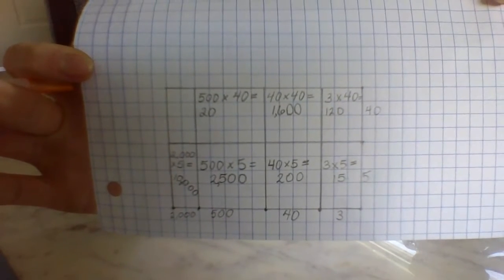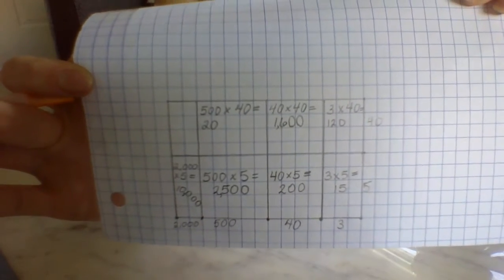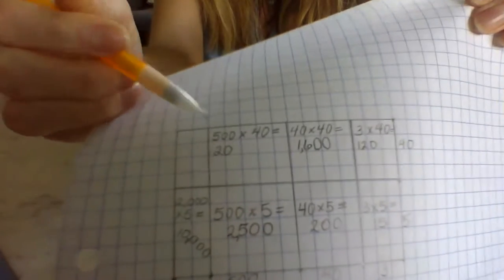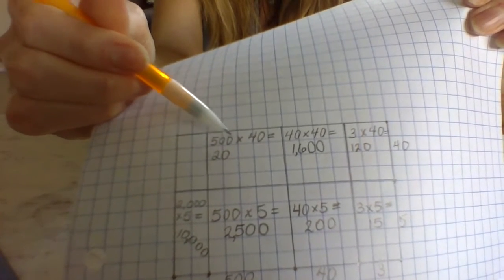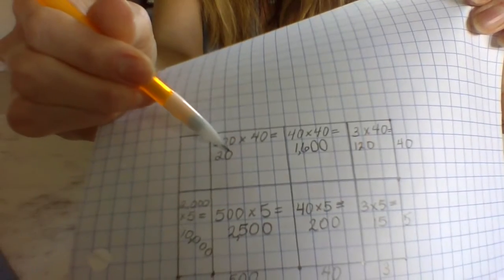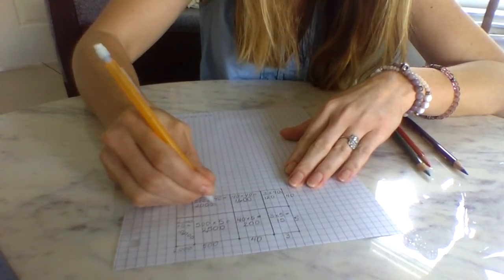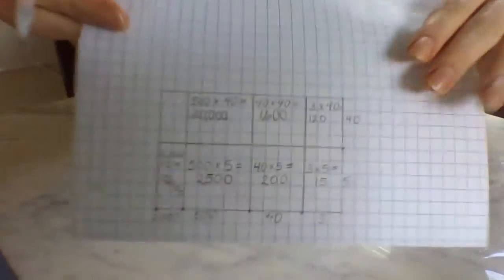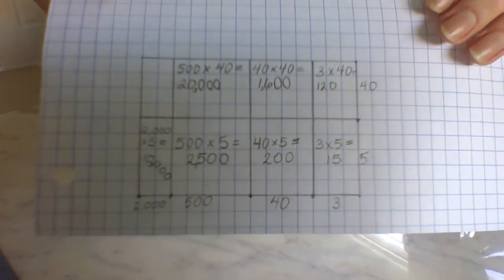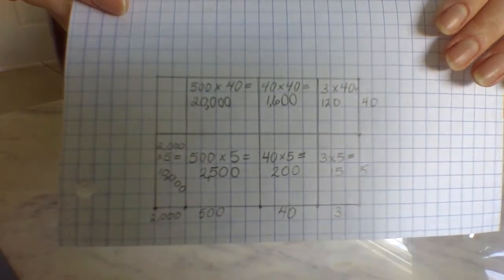How many zeros in the tens and 40? There's 1. So together, the amount of tens in this equation, 1, 2, 3. So we need to include 1, 2, 3 zeros after our 20. And when we put those at the end of our 20, we see that it's 20,000. 500 times 40 is 20,000.